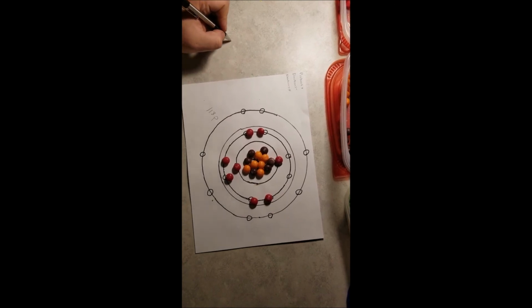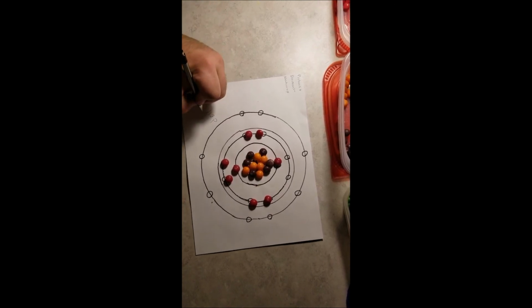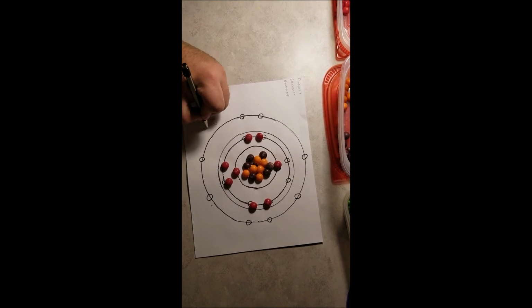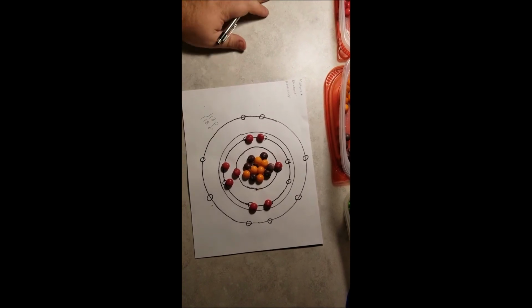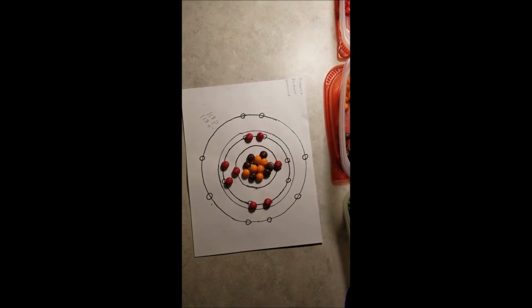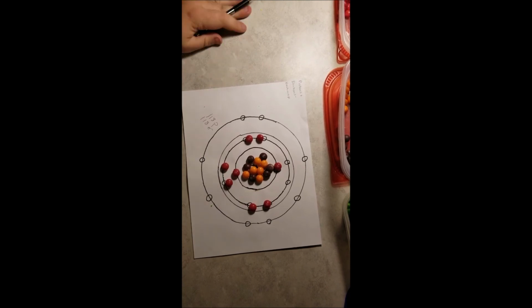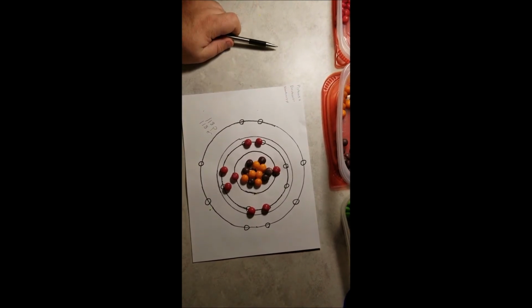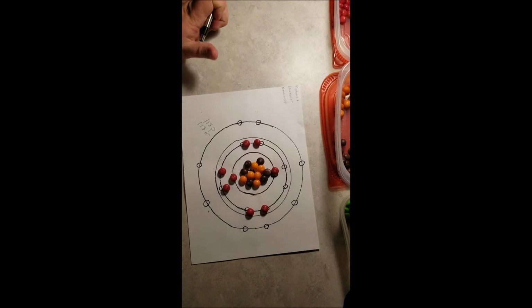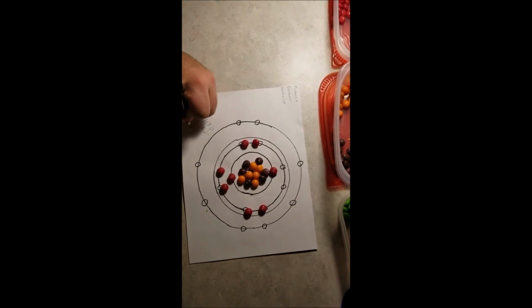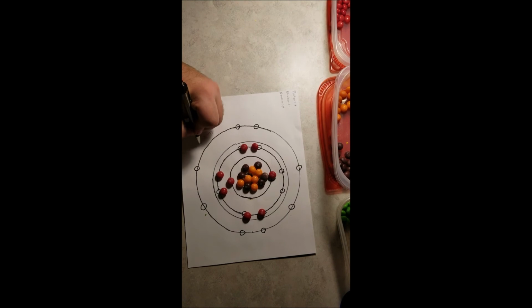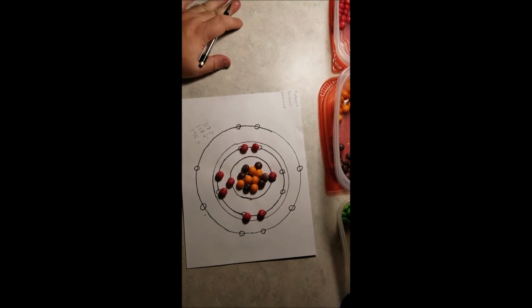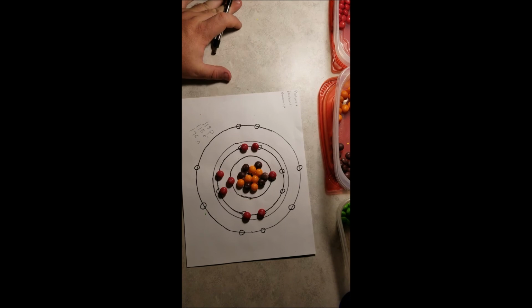Okay, and so that means it has 118 electrons. Now, its weight is approximately 294. So how many neutrons would we need? Obviously, we need way too many subatomic particles to fit on this, but we would have to have 176 neutrons to build that orbital diagram.